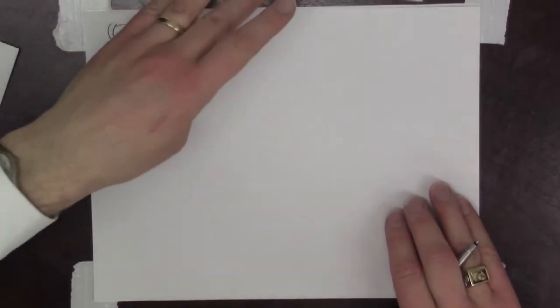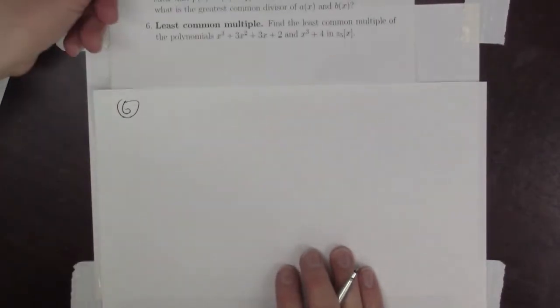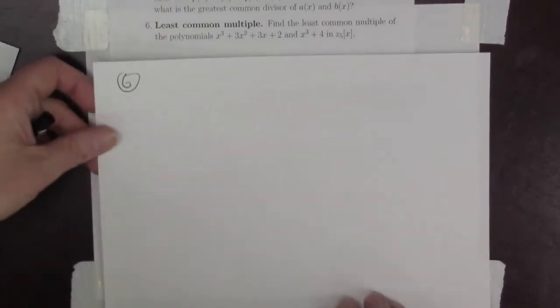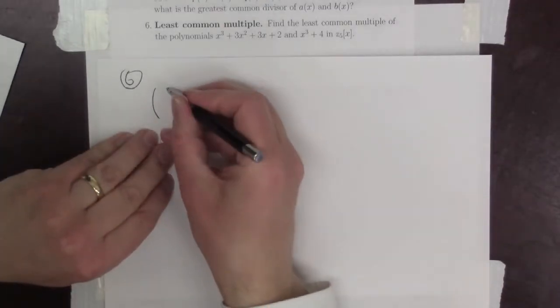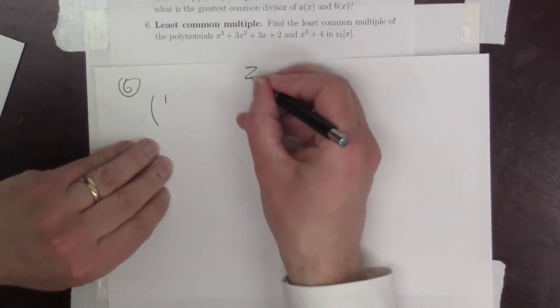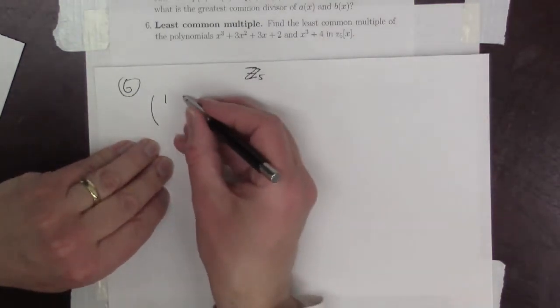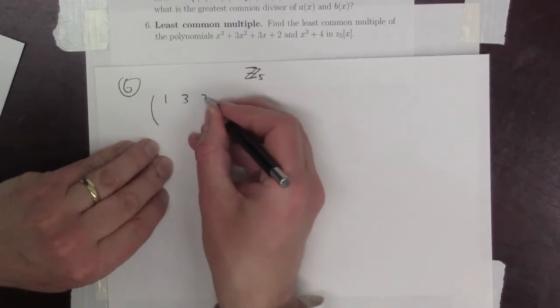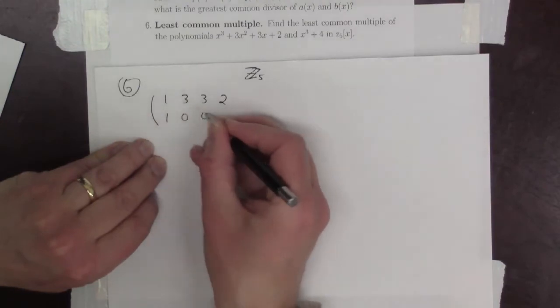Well, since I'm just asking for the least common multiple, I can do Bezout on it here, but I don't have to keep the coefficient matrix, the identity matrix we started with. So I can just write down what these polynomials are, and I skip the first thing. Important to note that this is happening in integers modulus 5. Okay, remember that now. 1, 3, 3, 2, and 1, 0, 0, 4.